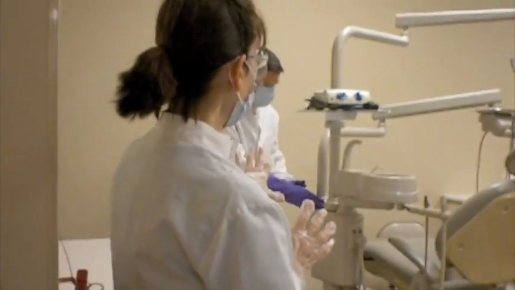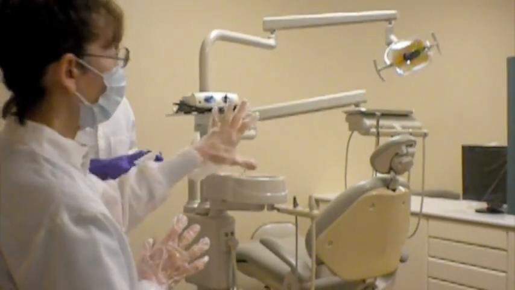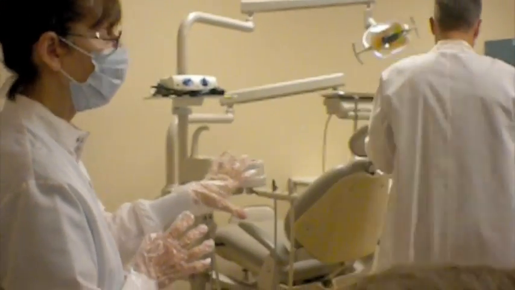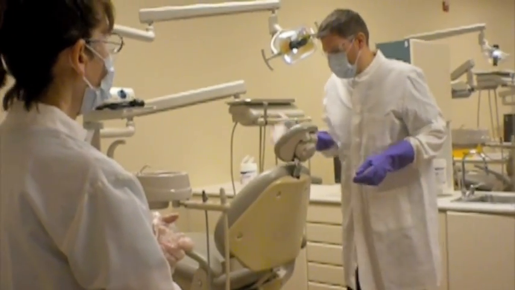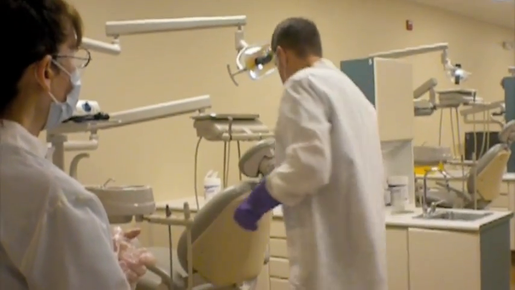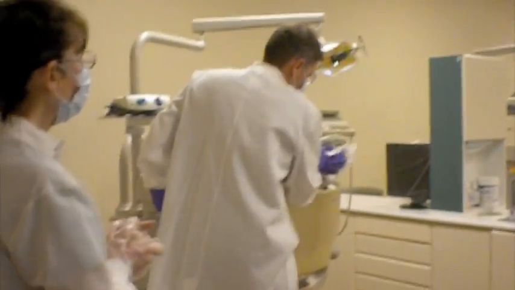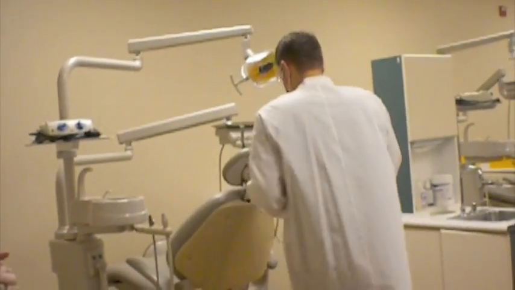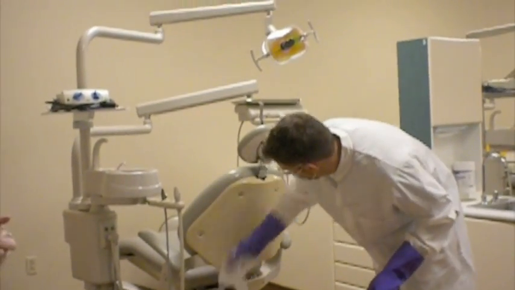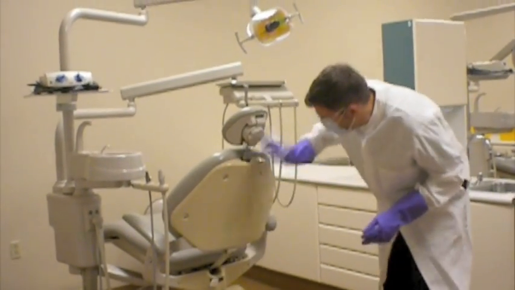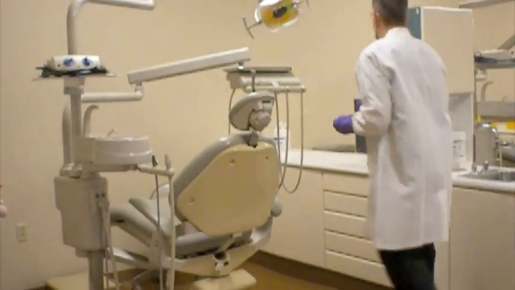So the light is done, the bracket tray is done, and now he's going to move to the next highest component, which is the actual patient chair. So the headrest is being done front and back. He'll then do the back of the chair from down the back, sweeping strokes. Okay, see, covering everything, slight overlap there.